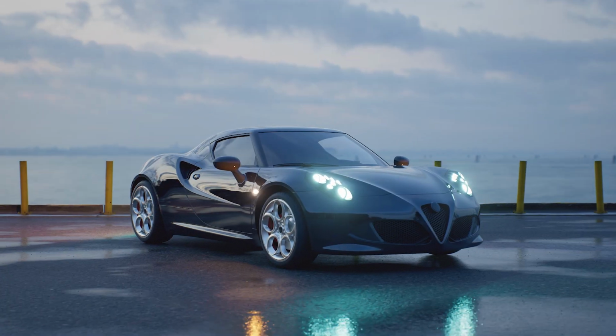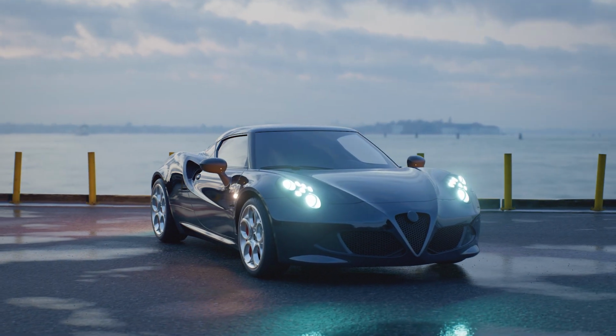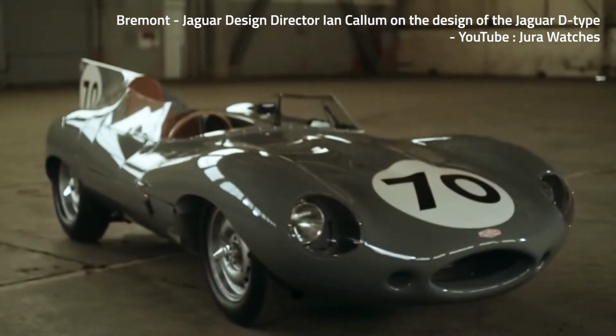So, PSD is like the pyramid of car design. Proportions first, then comes surfacing, and finally details. This is how car designers create vehicles that are timeless and well balanced.